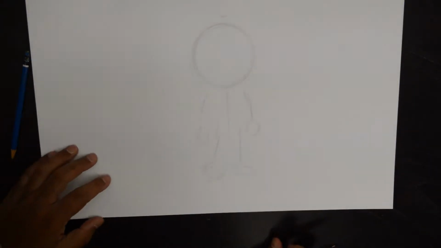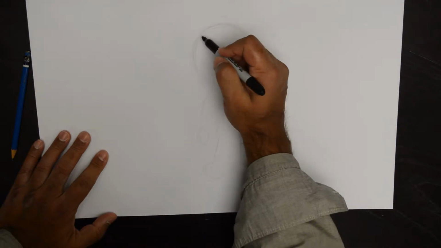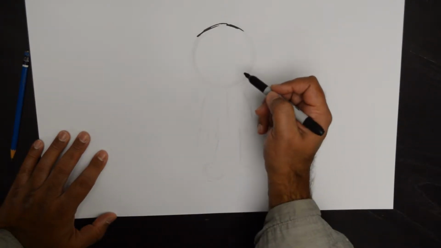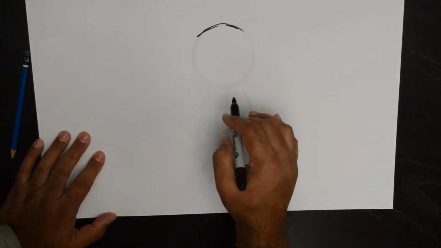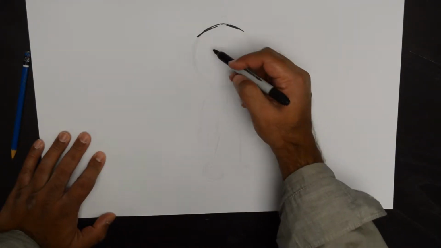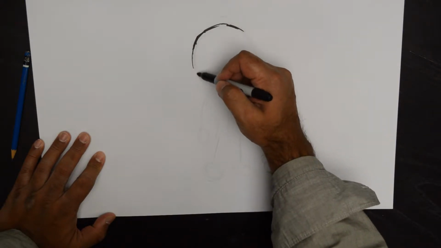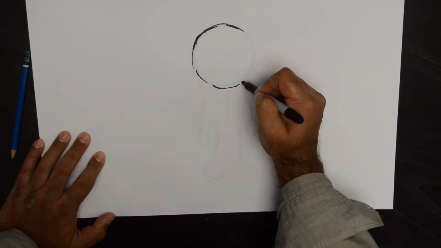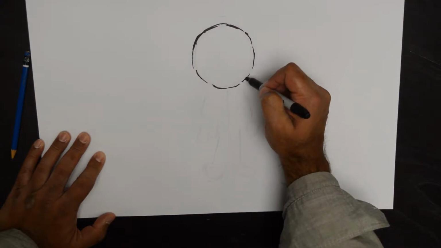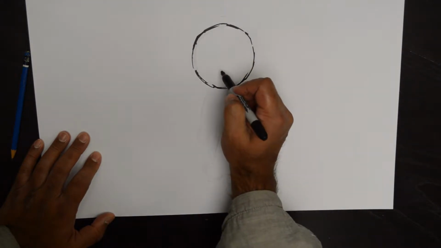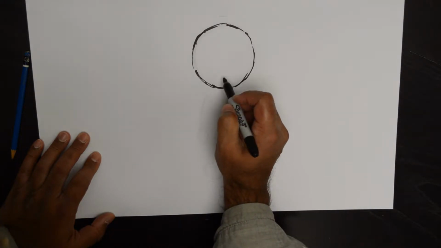Now the idea is that he has this sack over the head. Now you could maintain this with the pencil, but for the sake of getting this through better on the screen, I'm going to use a marker, so I'm going along those lines first.